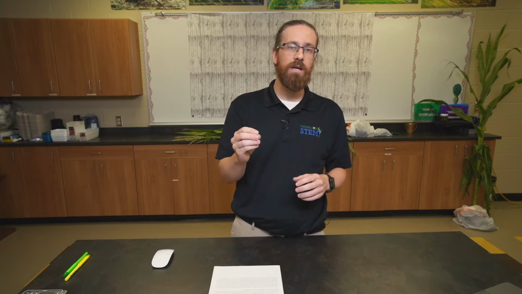And the last one that we'll leave you with is we're going to discuss the leaf collar method, in which we're actually dissecting a corn plant.